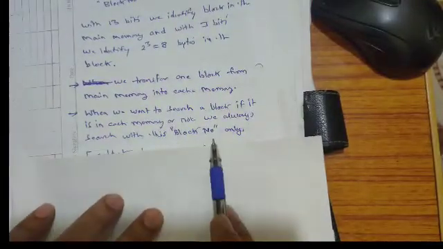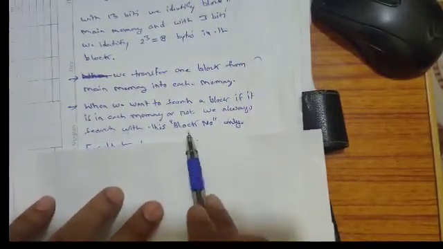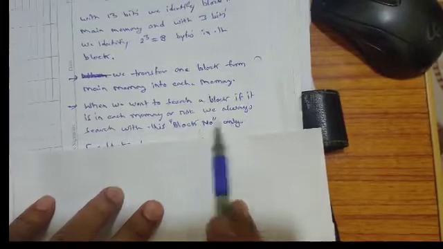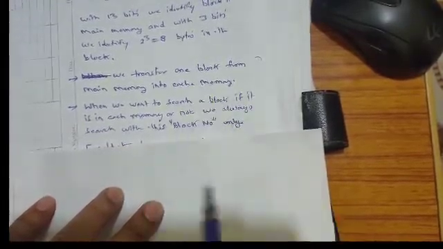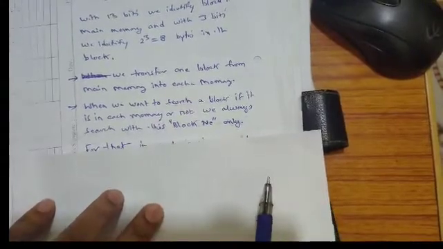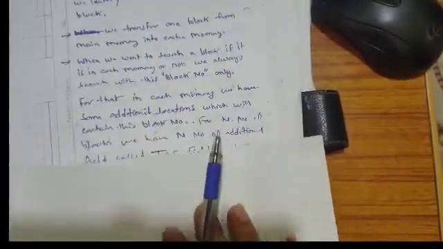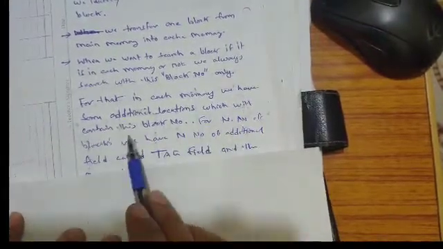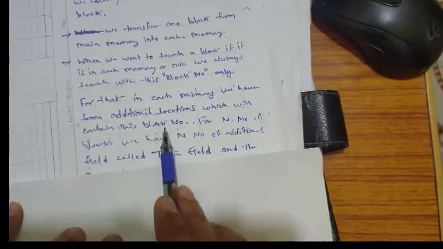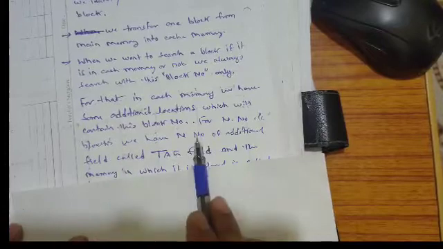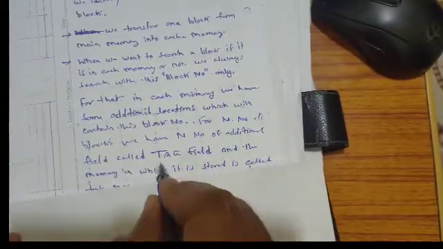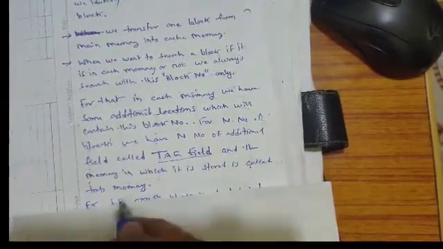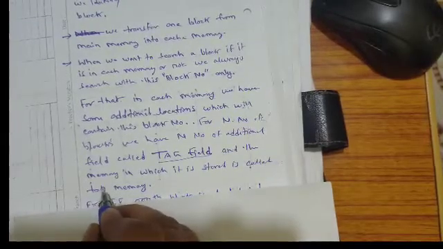If the block number is found in the cache memory, then we can reach the particular byte which is required. For that, in cache memory we have small additional locations which contain this block number. For n blocks, we have n additional fields, called tag fields, and this memory where tag fields are stored is called tag memory.